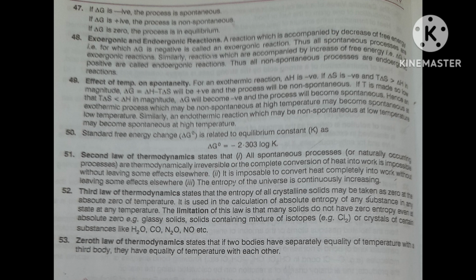Last class I was discussing chemical thermodynamics. Actually I am reviewing the chapter and many terms I have discussed. For example, I have discussed a spontaneous process, entropy, units of entropy, entropy of fusion, entropy of vaporization, Gibbs free energy, change in Gibbs free energy.